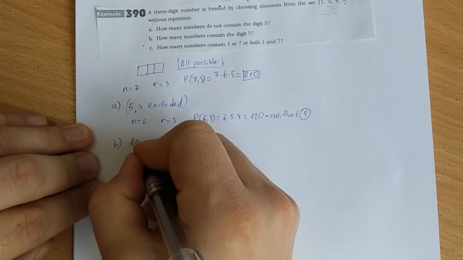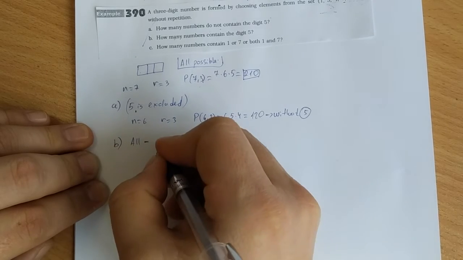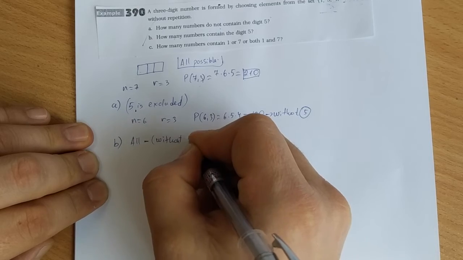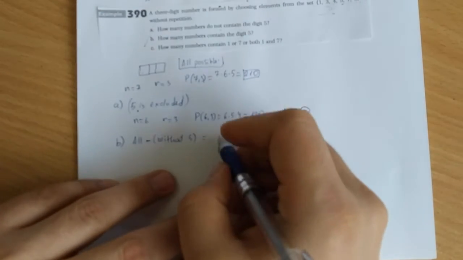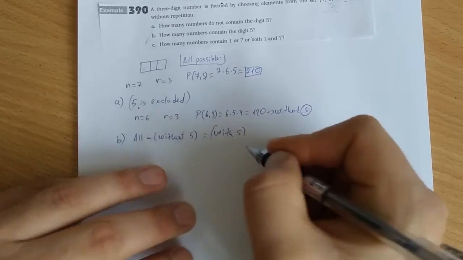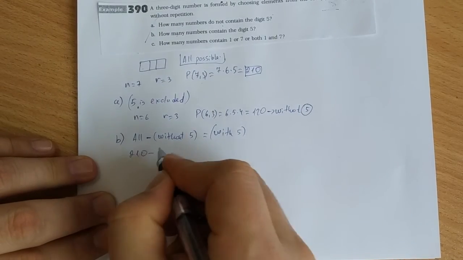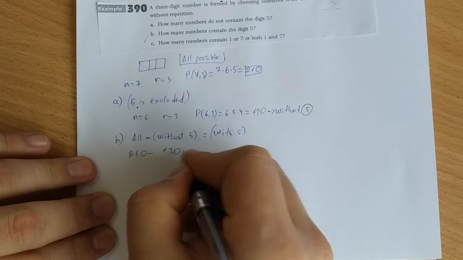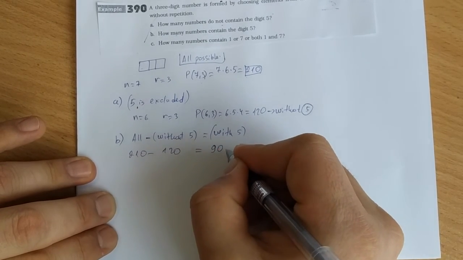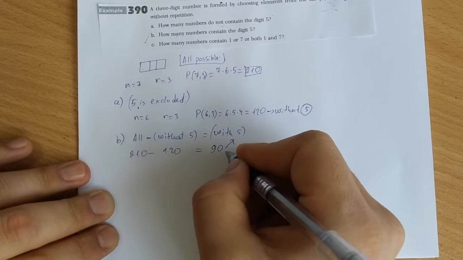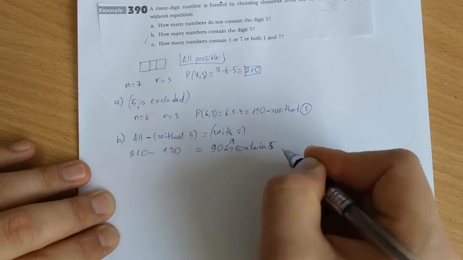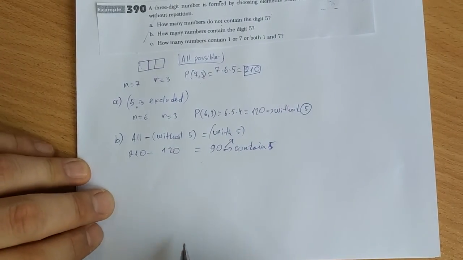That means all minus without 5, we can have the answer with 5, isn't it? Contains 5. So all is 210. We subtract without, which is 120. The answer will be 90. With 5. We have 90 numbers containing 5.